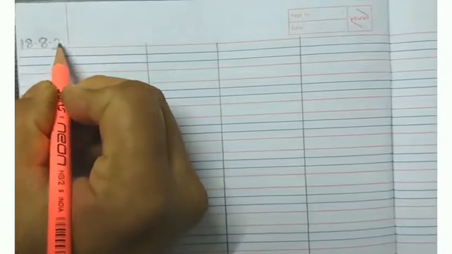So kids, let us again write DR words. We will write the same words that we wrote in our first session. You have to draw 3 lines in this way. So, first we will write date. Today's date, 18.8.20.